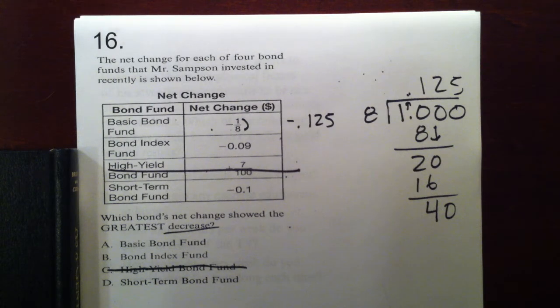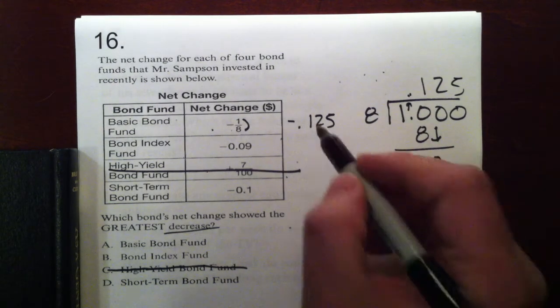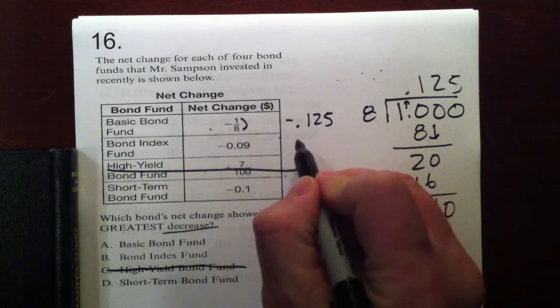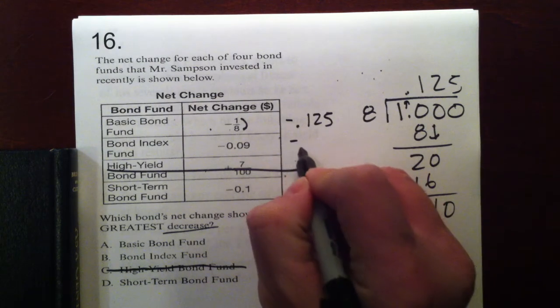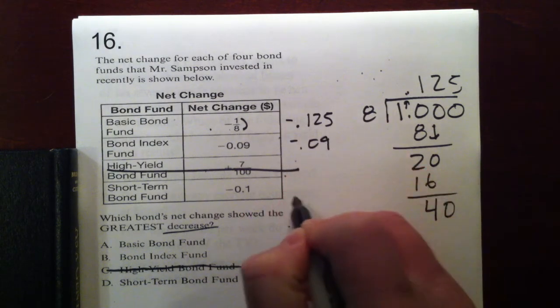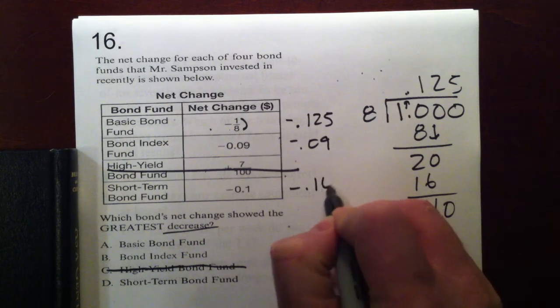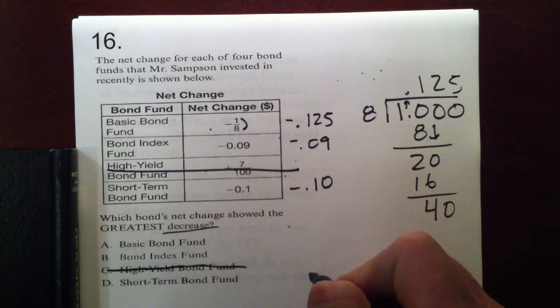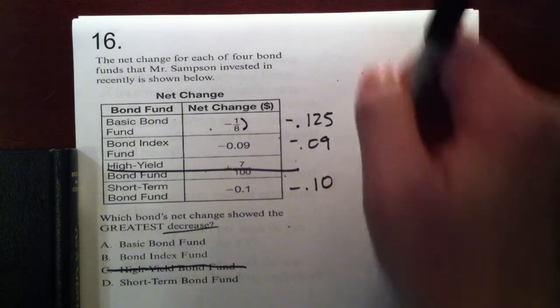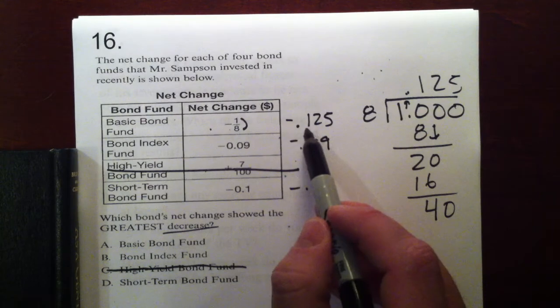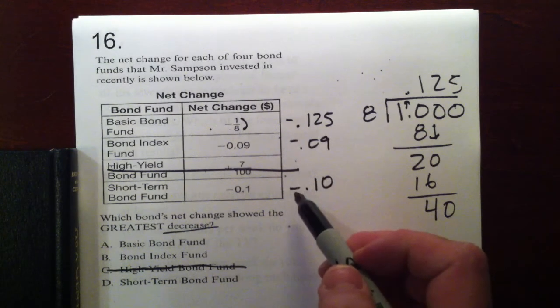Not the one with the greatest value, but the larger number, the biggest distance from 0. Well, we have negative 0.125, we have negative 0.09, and we have negative 0.1. And we can also add a 0 here if we want to. Well, the biggest decrease is negative 0.125.